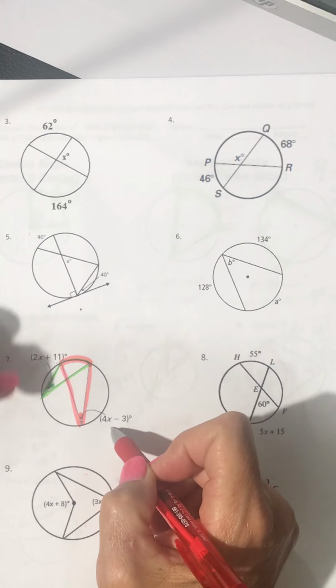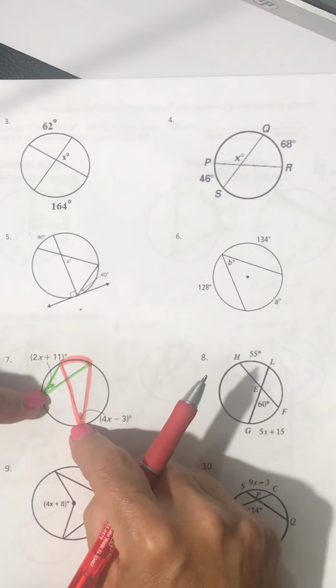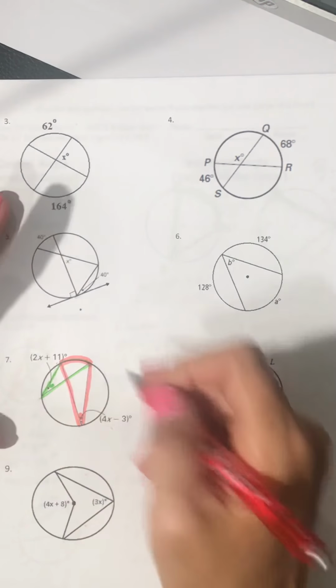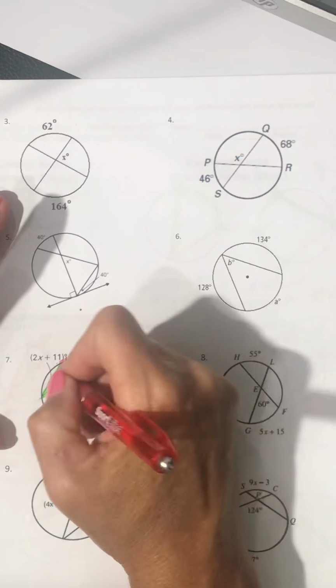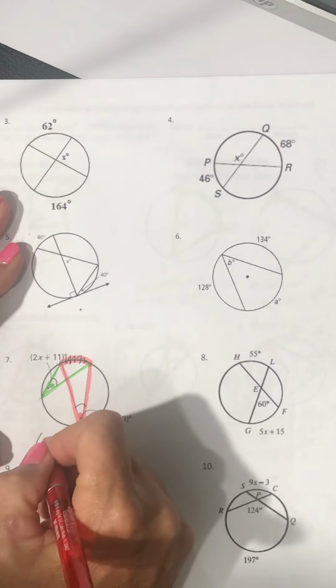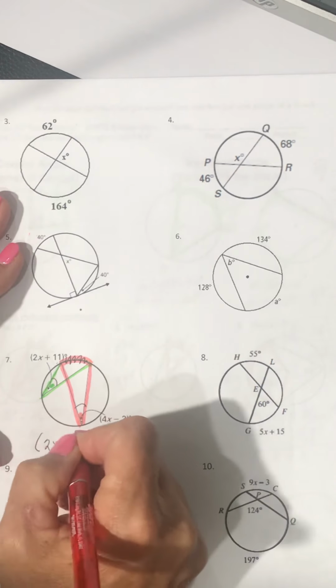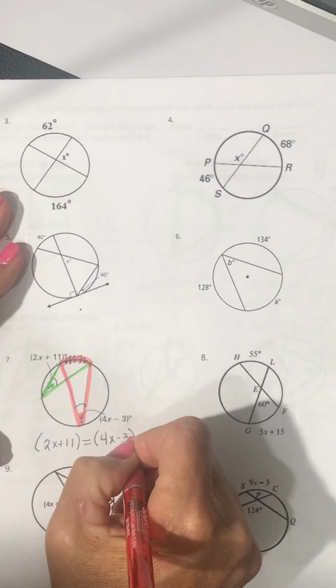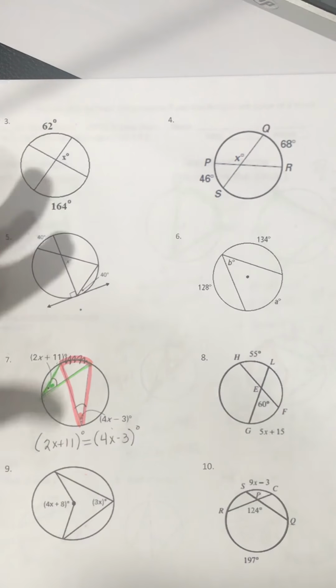Let me say that again. If this angle and this angle are both biting off the same arc, then this angle must be congruent to this angle. 2x plus 11 is equal to 4x minus 30. And solve.